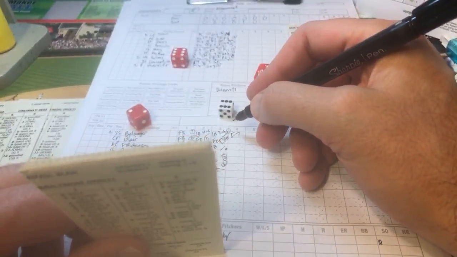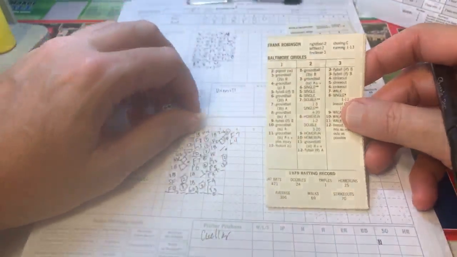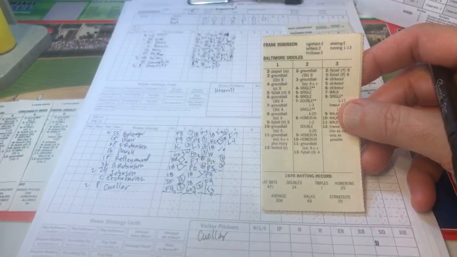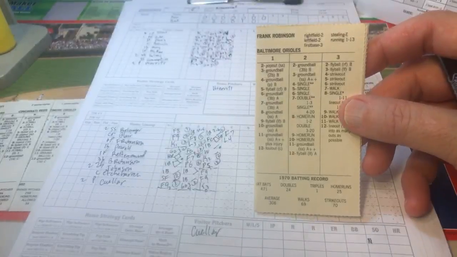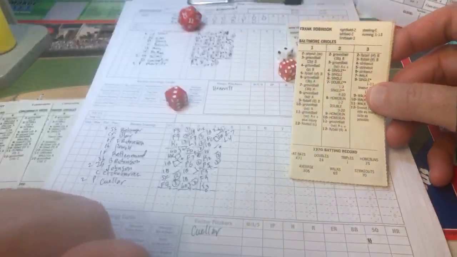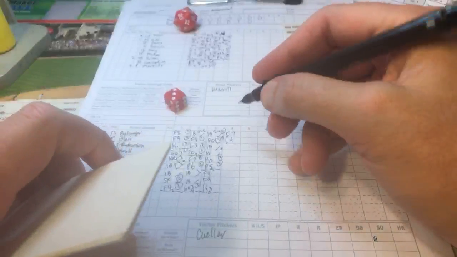It's a line drive caught by the first baseman, May. Nice catch there by May. Hard hit line drive. And it's Frank Robinson, 1 for 3 with an RBI. He singled in the 5th. And it's a 1-9, a 1-9. It's a fly ball. McRae.